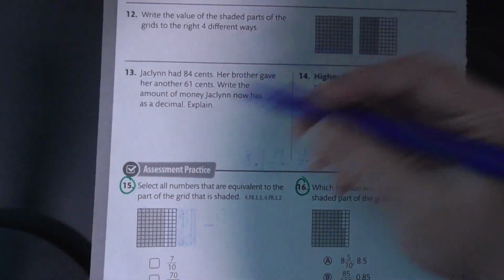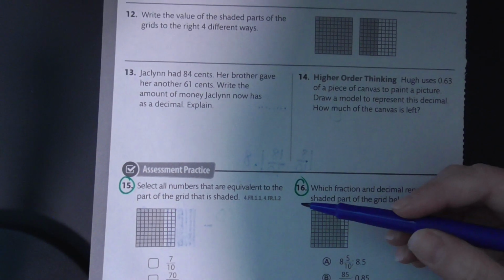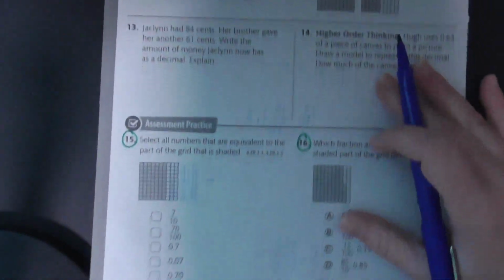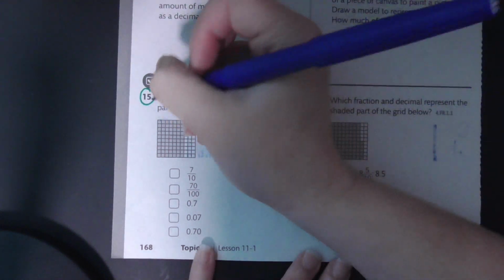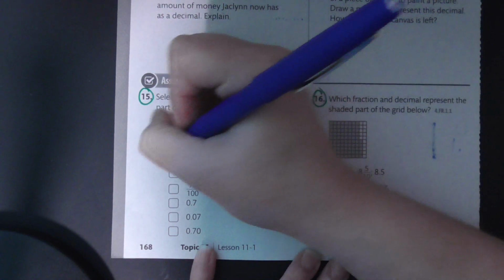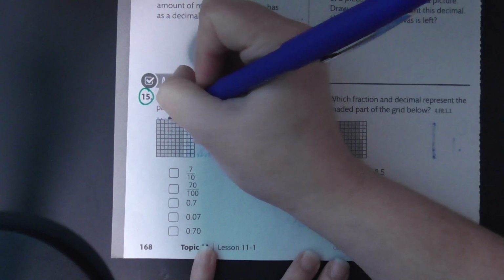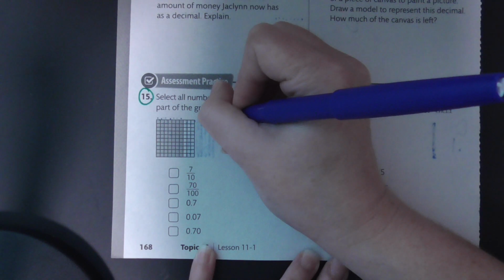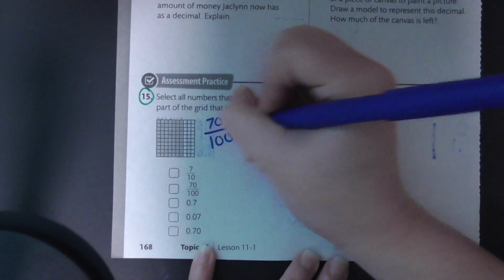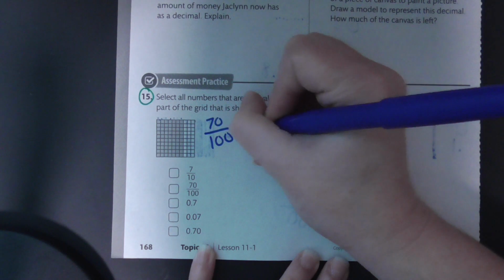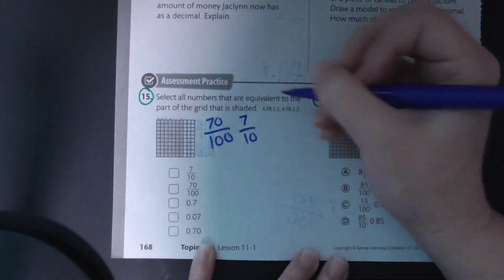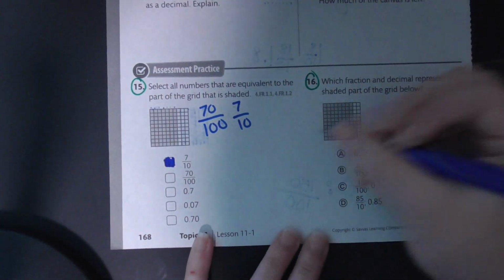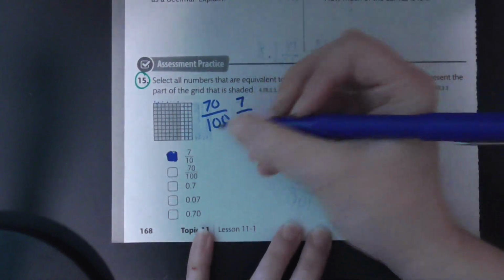Turn the page, we're going to look at number 15. Select all the numbers that are equivalent to the part of the grid that is shaded. Well, first thing we got to do is figure out how much of our grid is shaded. Well, we have our hundredths grid, 1, 2, 3, 4, 5, 6, 7, which means I have 70 out of 100, which is the same as 7 over 10. So let's see. I've got my 7 over 10 right here. That's correct. 70 over 100. That is correct.